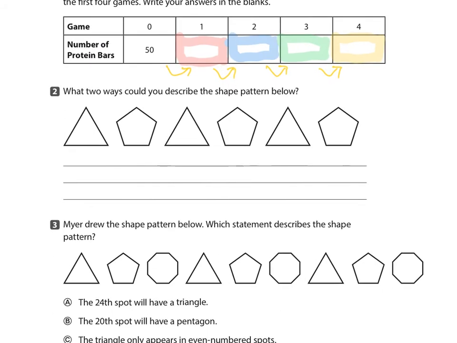Number 2 says, what two ways could you describe the shape pattern below? So you need to come up with 2 ways. Make sure you do it in 2 different ways. So write 1 way to describe the pattern here and 1 way to describe the pattern here. You've got to have 2 ways. So how could you describe what's happening here? Give some descriptors, try to use math terms, but try to come up with 2 different ways to describe what you see in this pattern.